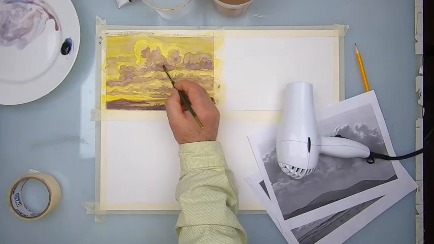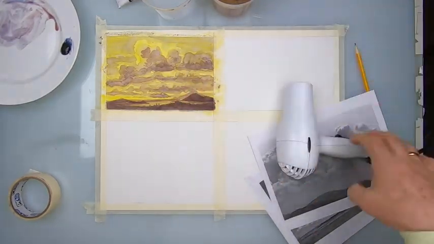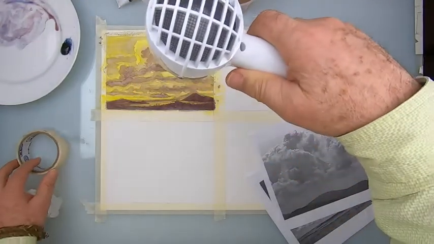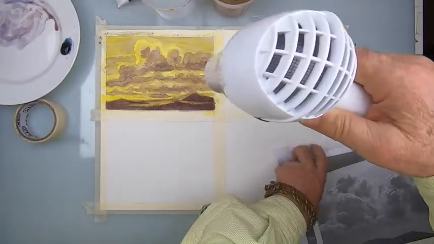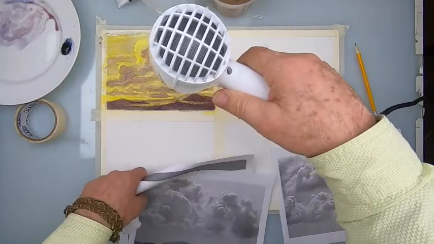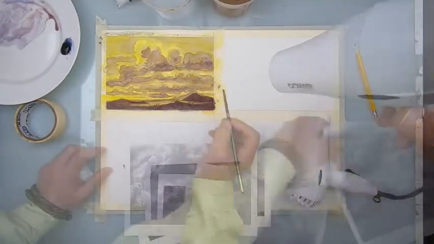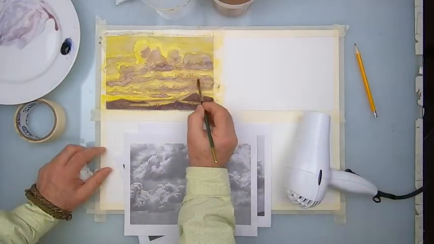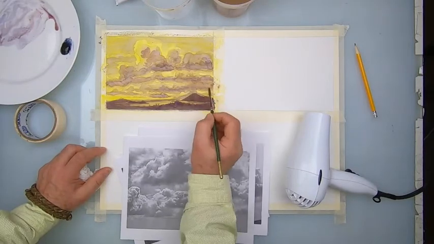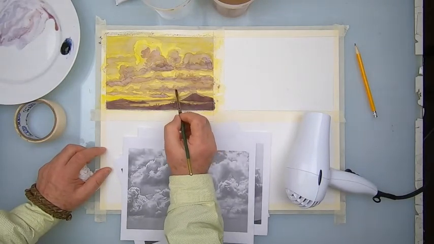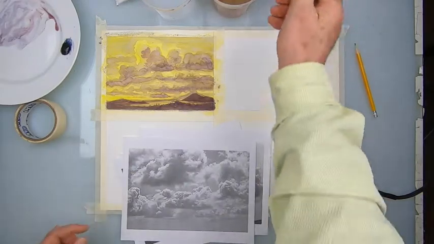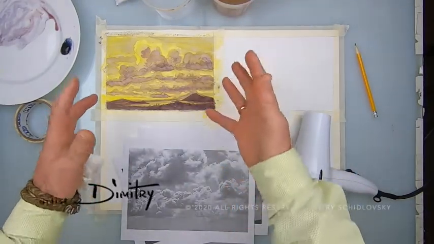Working soft. Okay, and there you go. Further from the light down here, so I'm going to emphasize. Right. Okay, and so there you go.